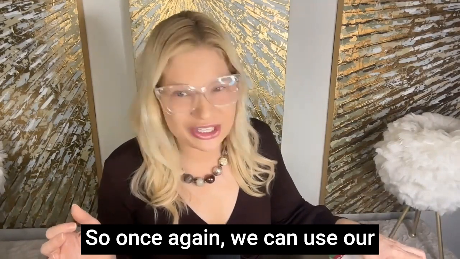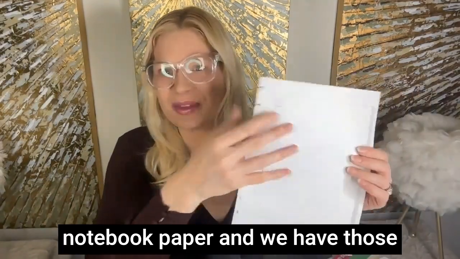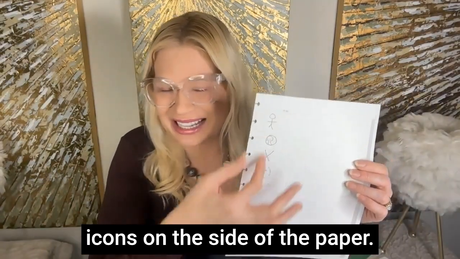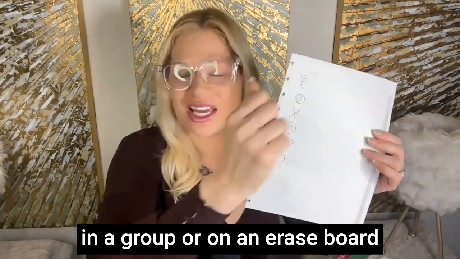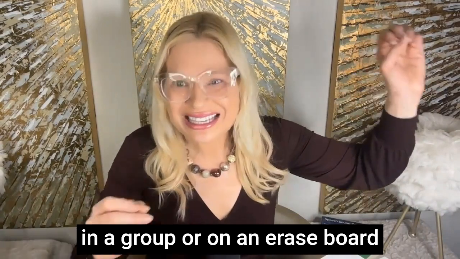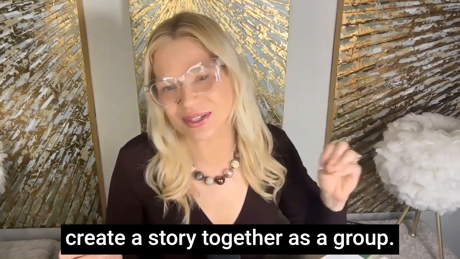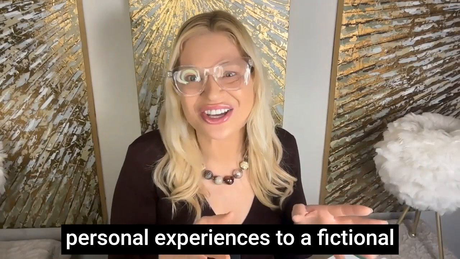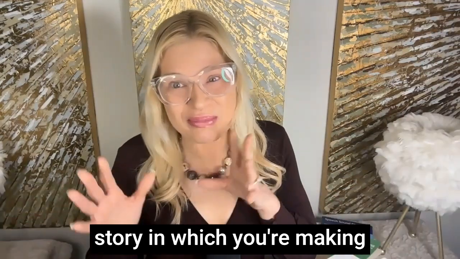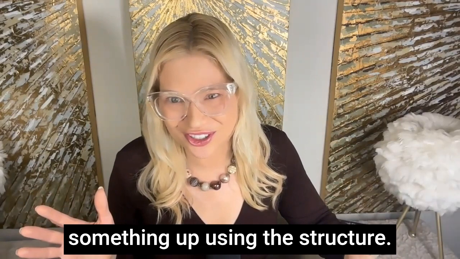So once again, we can use our notebook paper, and we have those icons on the side of the paper. We can write in chart paper if we're in a group or on a white erase board and tell the story together and create a story together as a group. Now we're moving from your personal experiences to a fictional story in which you're making something up using the structure.